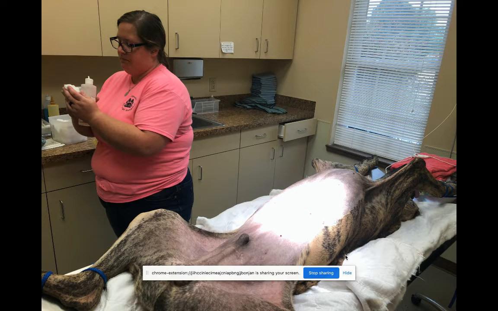You can see here the technician's preparing for the surgical scrub. Aaron's already been placed and restrained on the table. In the bottom left-hand part of the screen, you can see the animal's been restrained to the table and is already under anesthesia.